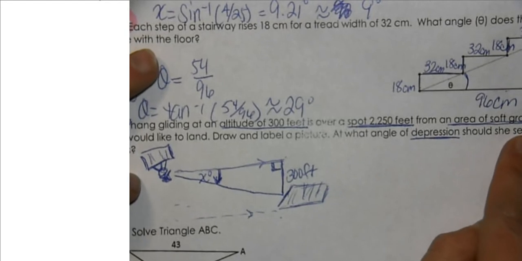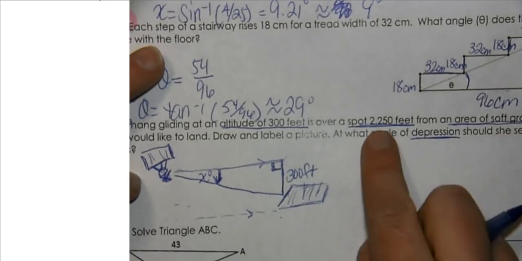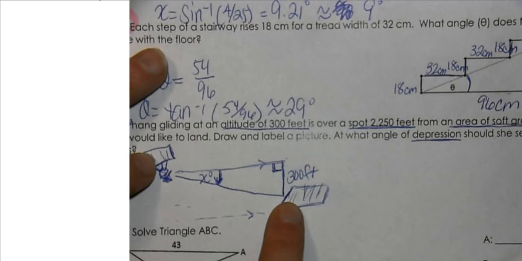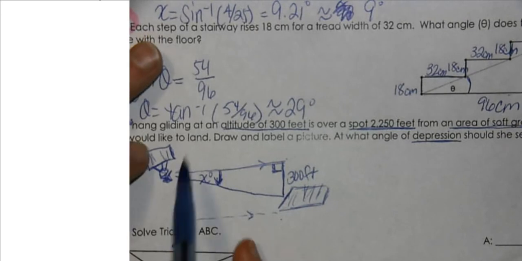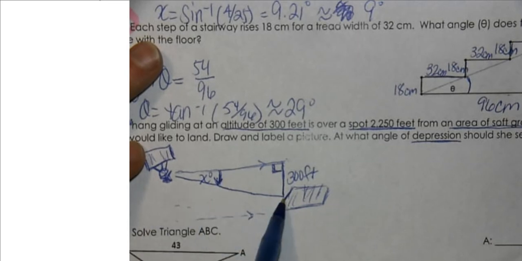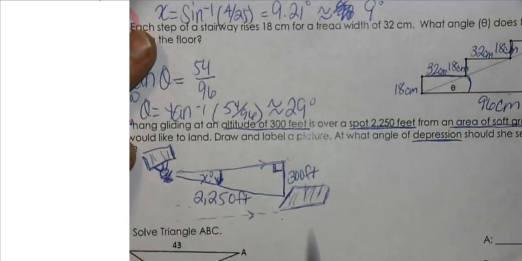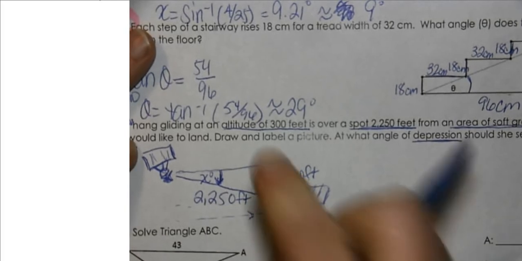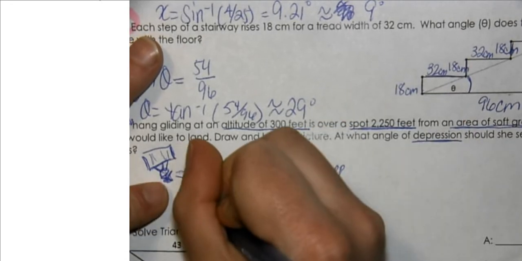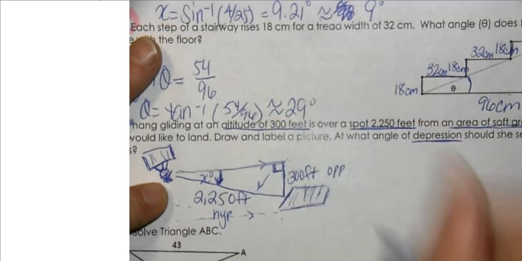So this is where it gets kind of confusing. Is this distance horizontal distance, or is it the hypotenuse distance? Now, if you think about it, if I am a certain feet away, would my certain feet away be me floating above it or going directly to it if I want to land? Well, it's going directly to it. That is 2,250 feet is actually the hypotenuse in this case. So in order for me to find x, 300 is the opposite. 2,250 is the hypotenuse since it's across from the right angle.